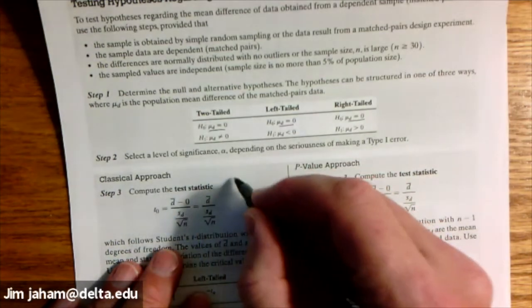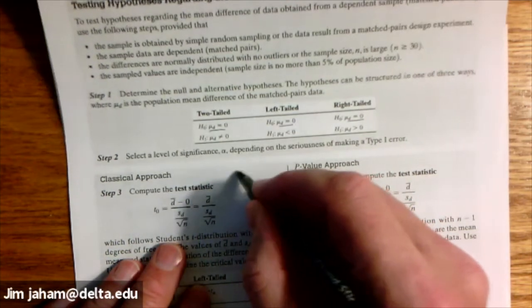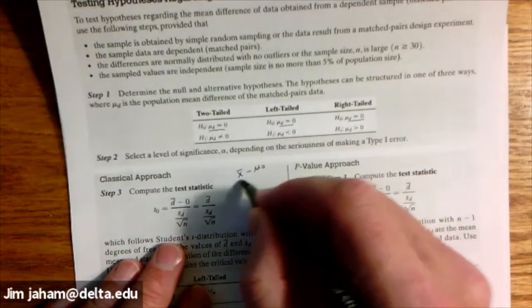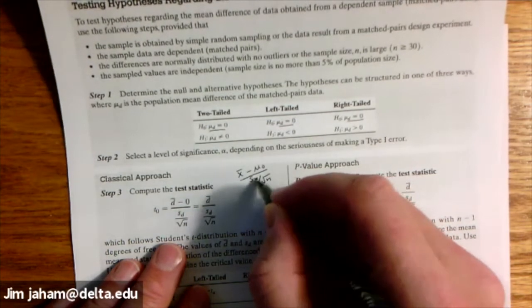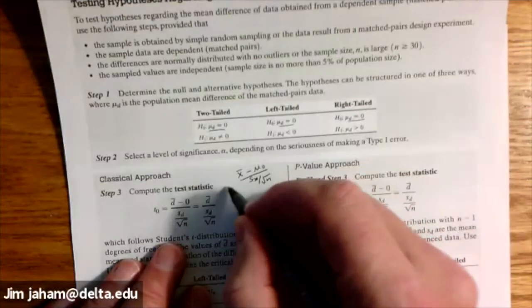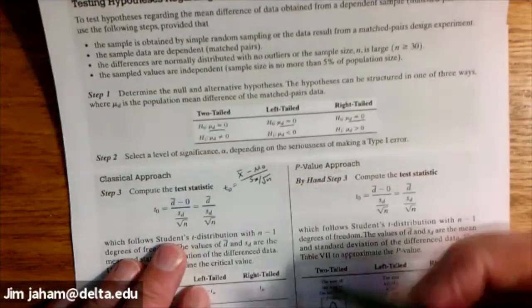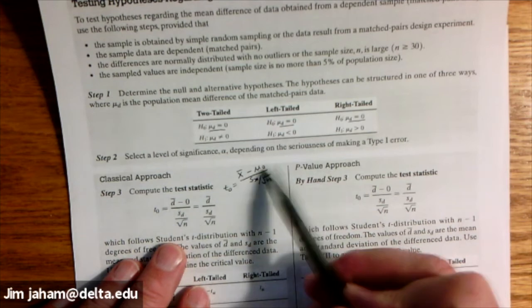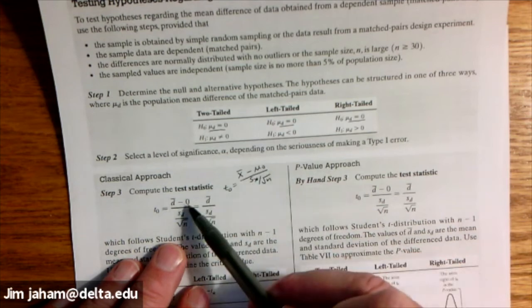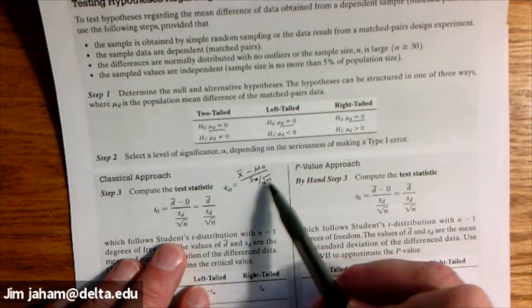Remember, it's very similar to x bar minus mu sub 0 all over Sx divided by the square root of n. This was our t-test critical value when we had a single sample. But x bar is equal to d bar, and the mu0 value is equal to 0. Sx divided by the square root of n.